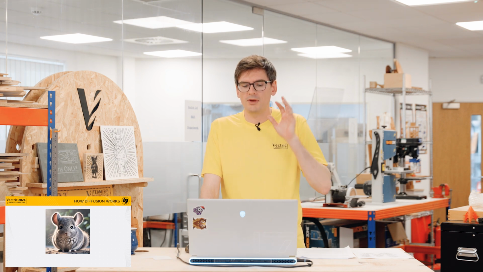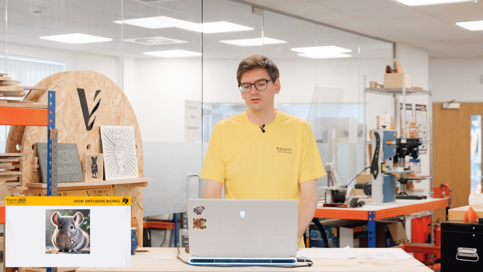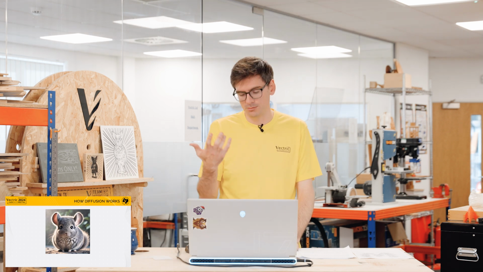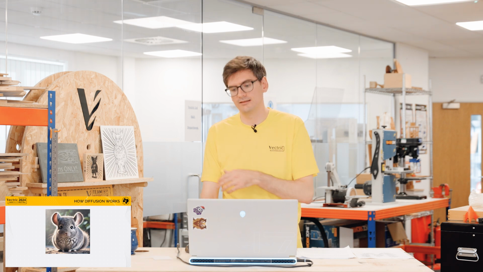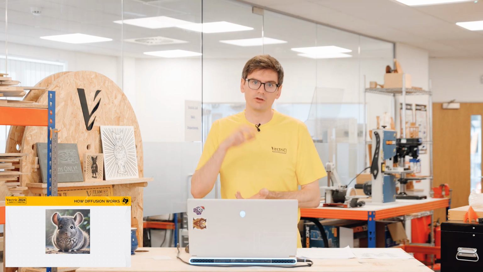So imagine you have loads of images, and what you want to do is add some noise to them. So what we do is progressively add noise to these images. And we're going to train an AI using this neural network architecture to figure out how much noise is in the picture and how to remove the noise.